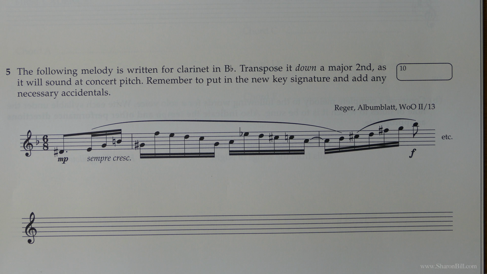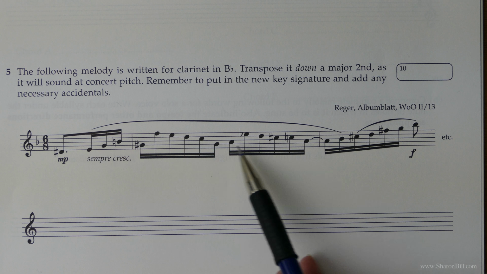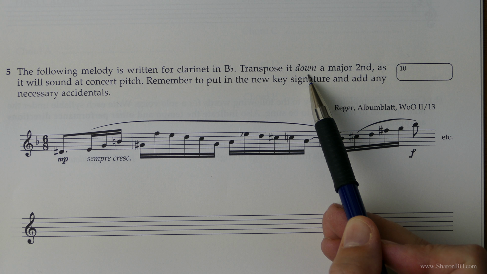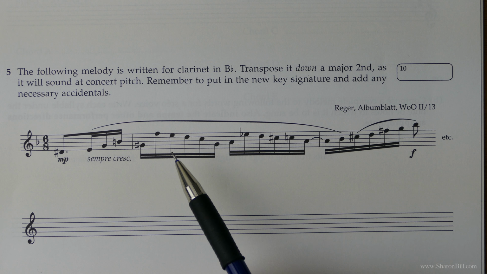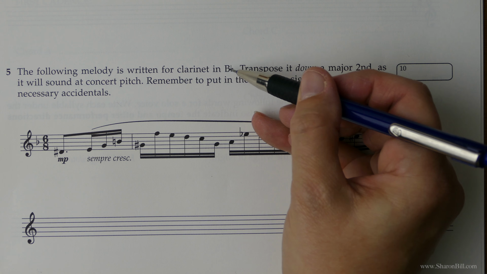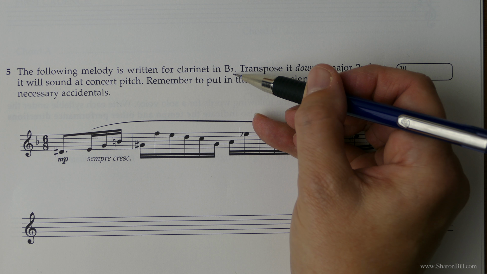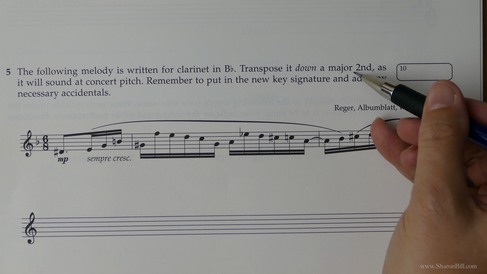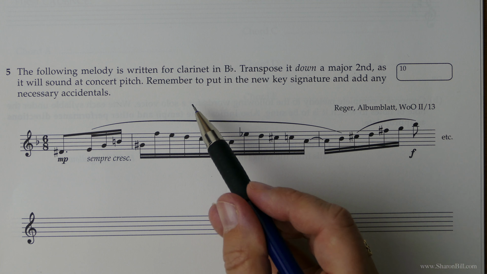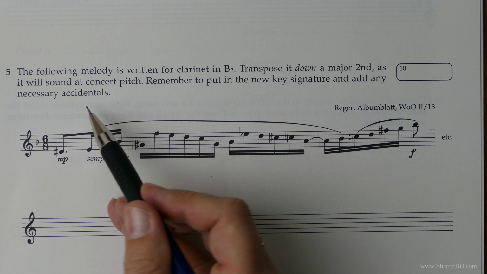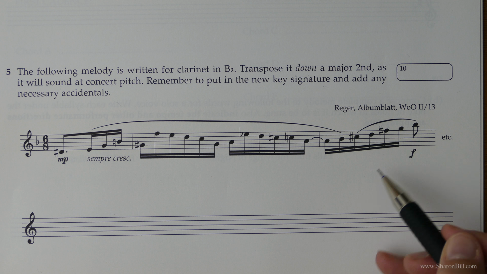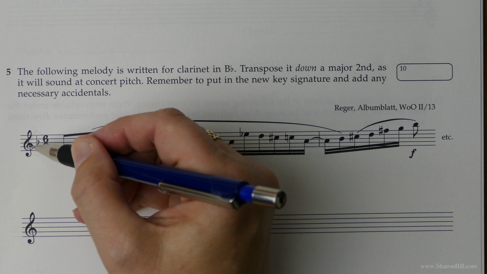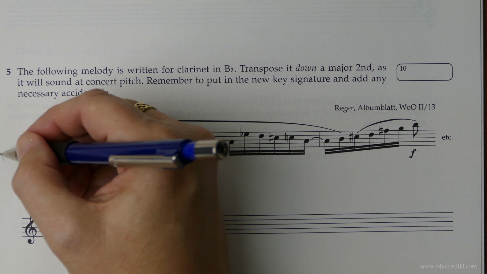So we're asked to rewrite this melody here, but we've got to transpose it down a major second, so we'll be writing it as it actually sounds. Remember, a clarinet plays a C, but it sounds a B flat, so we've got to rewrite this as it would be sounding down a major second. We need to put in the new key signature, and also we need to adjust any of these accidentals that are required. So at the moment we are in F major.